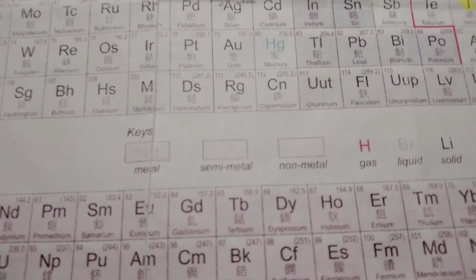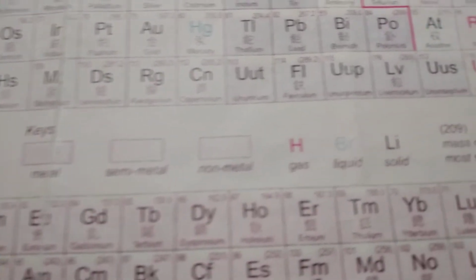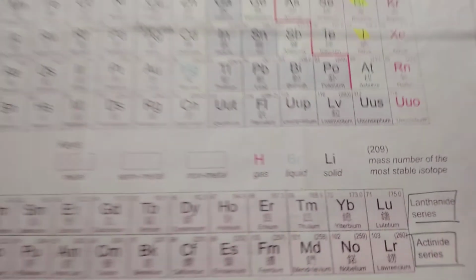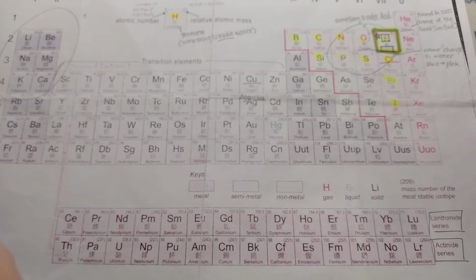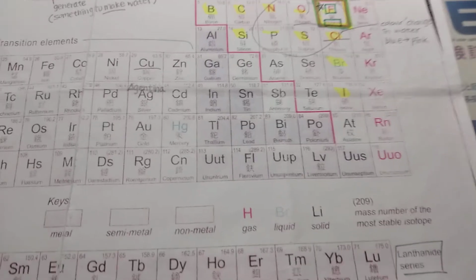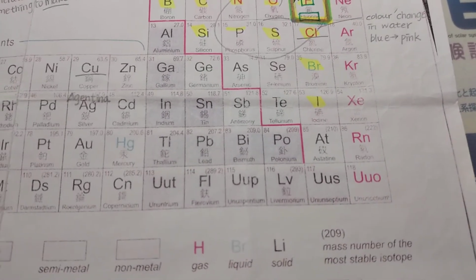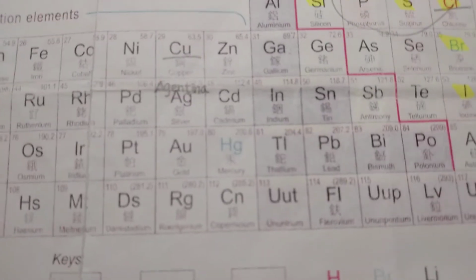So these elements are also divided into metal, semi-metal, and non-metal, gas, liquid, and solid. So you can see that solid covered most of the element. Most importantly, you should remember that there are only 2 liquids, including bromine and mercury.